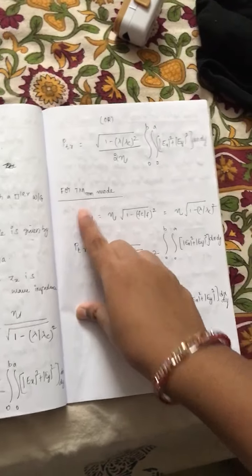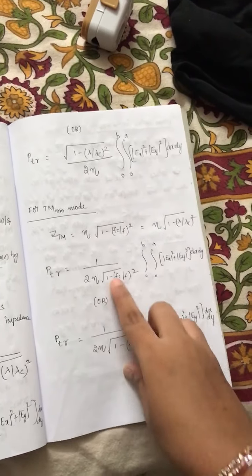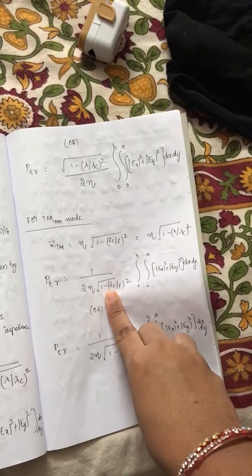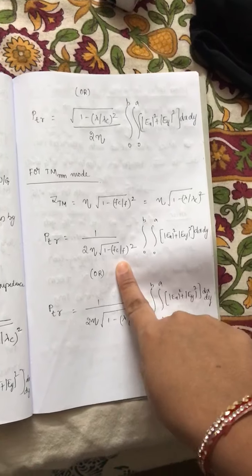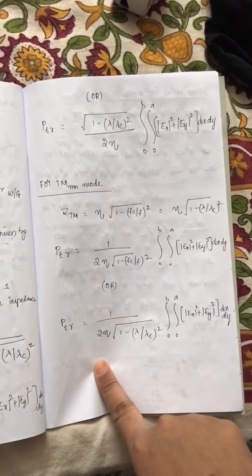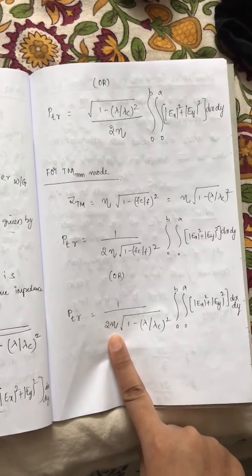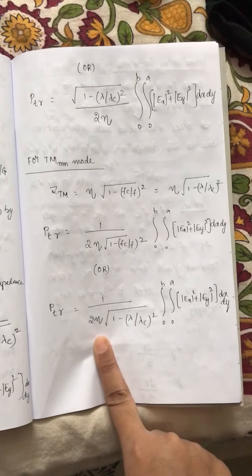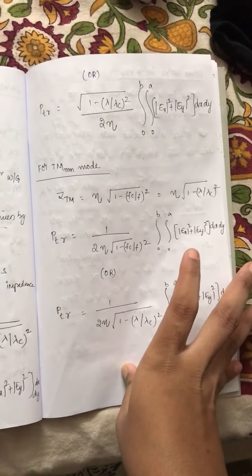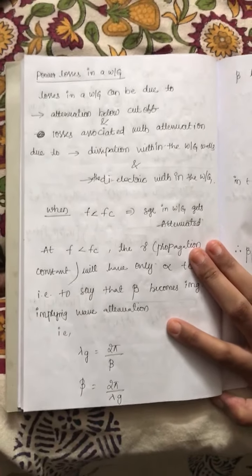Similarly for TM mode, you know this expression, eta into the square root of fc by f. Substituting in terms of wave impedance, this is the transmission of power in TM mode in terms of cutoff frequency, and this is the transmission of power in TM mode in terms of cutoff wavelength. These are the formulas for transmission of power in TM mode and TE mode, which are based on the wave impedance. Now coming to the next topic, that is power losses in a waveguide.